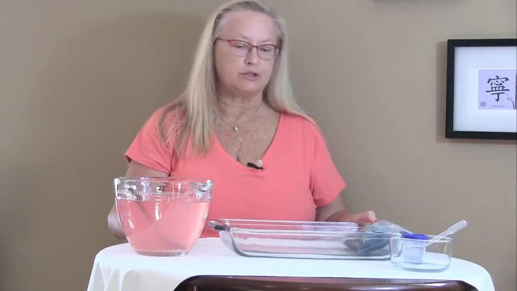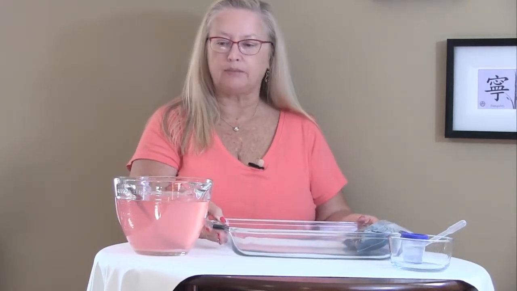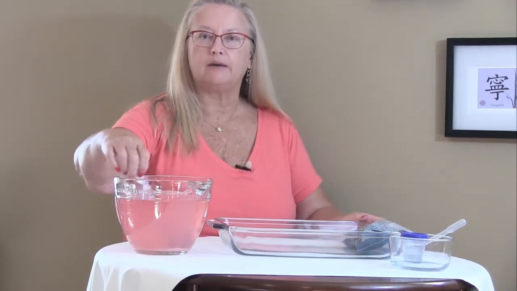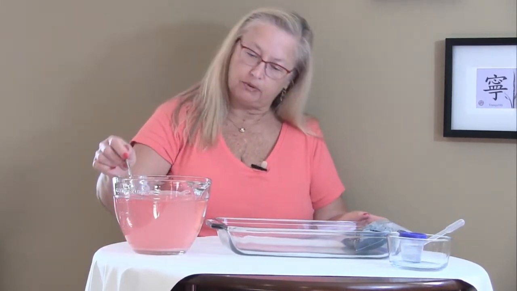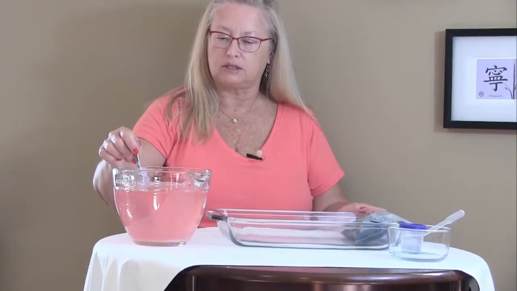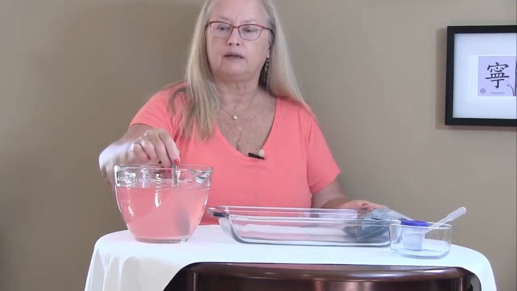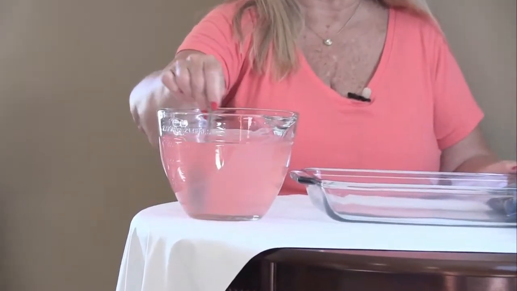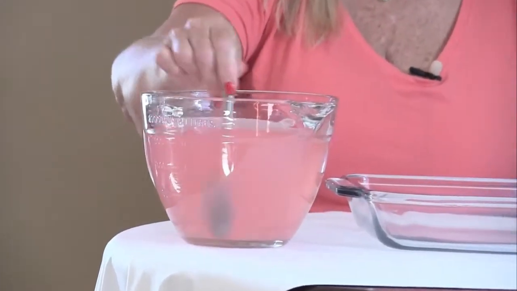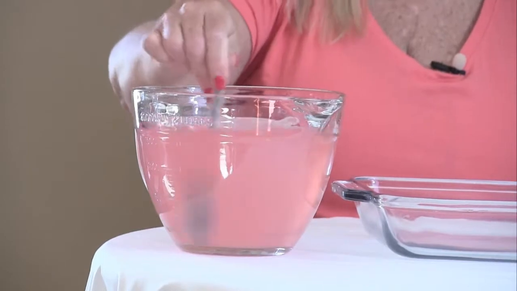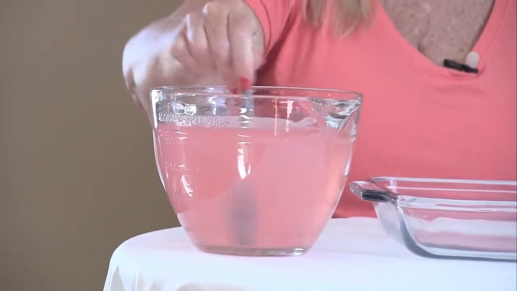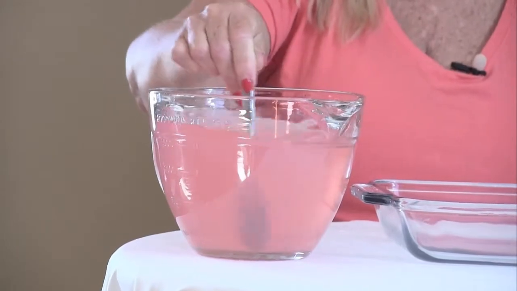Okay, to start this demonstration, you start with a large baking pan, and then I have a measuring cup here with 8 cups of warm water in it, and we put about half a cup of salt and 2 or 3 drops of red dye, which will make it a very light pink. So we've got to stir all this up very well, and then we're going to pour it into the baking pan.